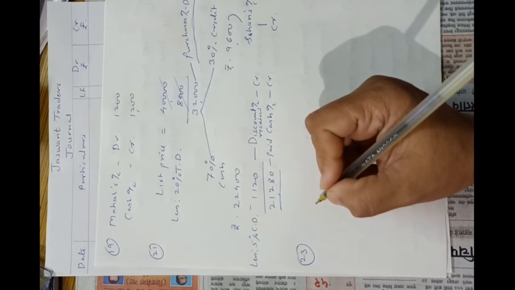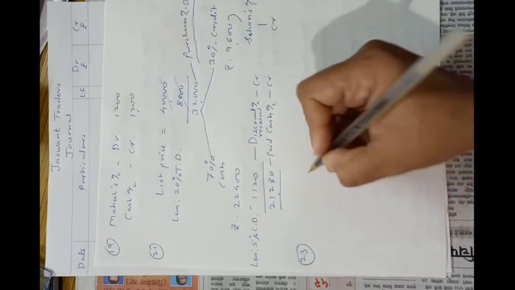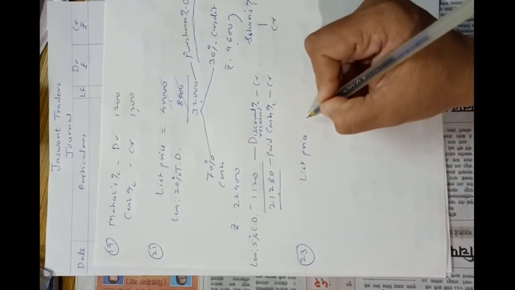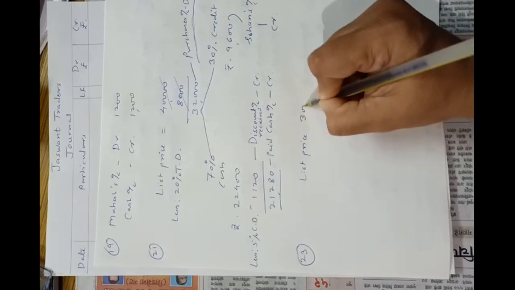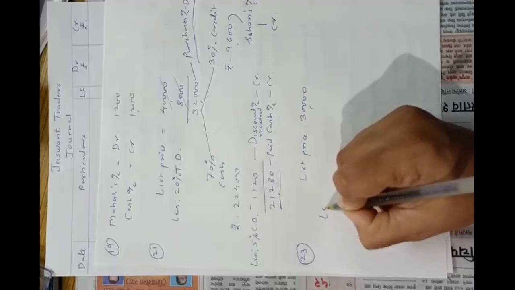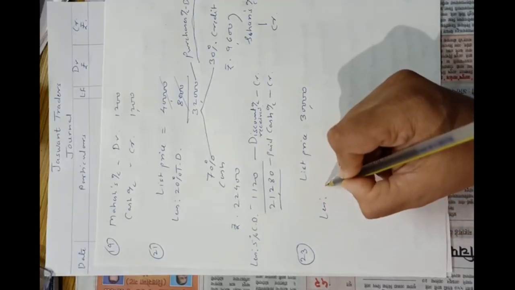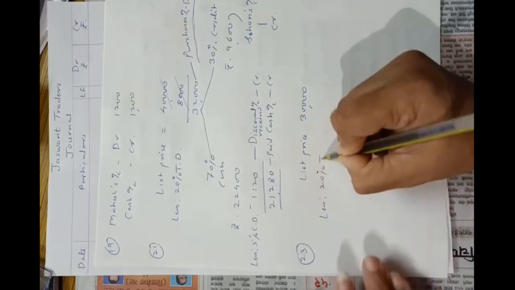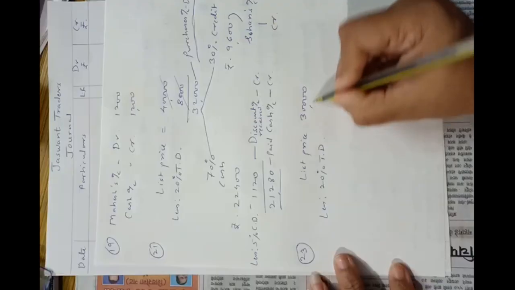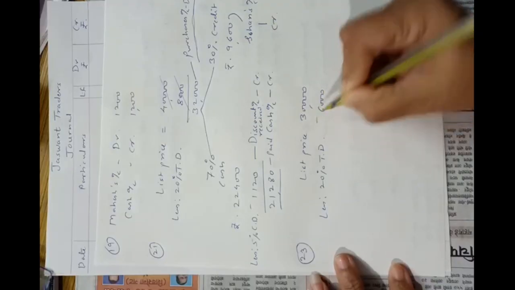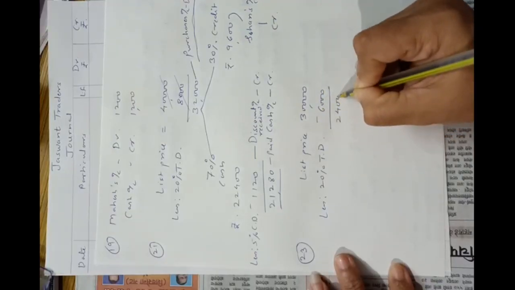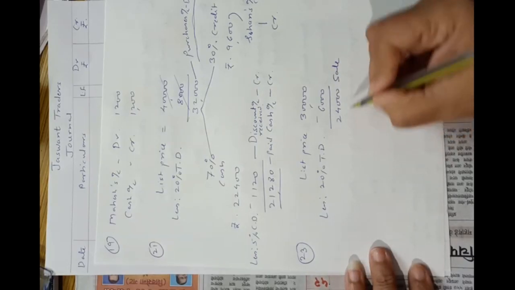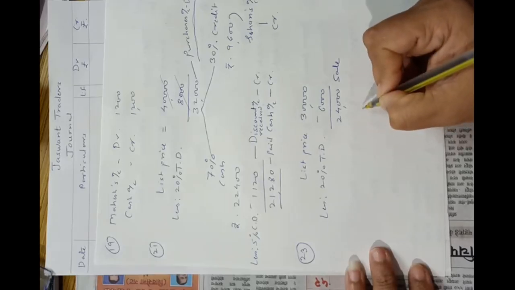So now this is the entry of sale and the list price is given, rupees 30,000. First we will deduct trade discount, less 20% trade discount. 20% of this amount will be 6,000. So total sale is of 24,000 in this entry. Okay.